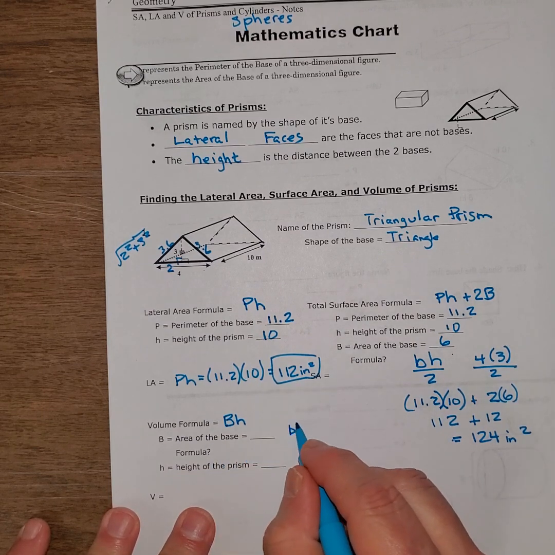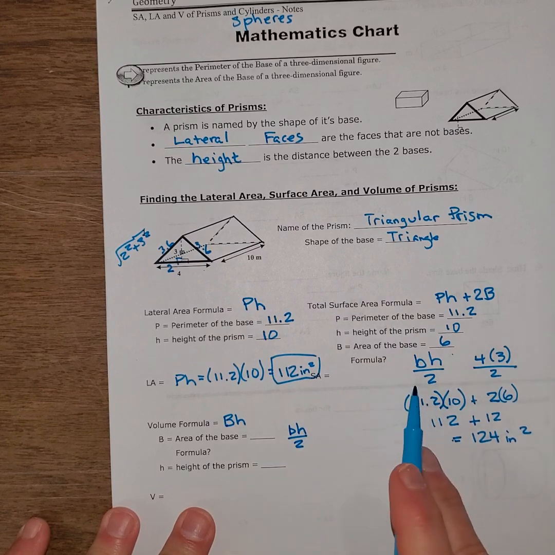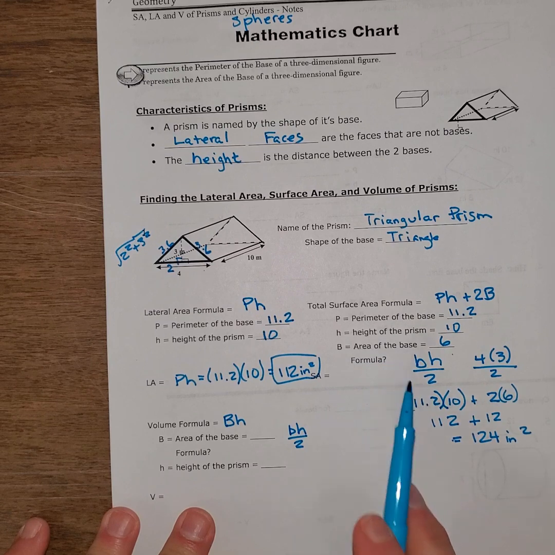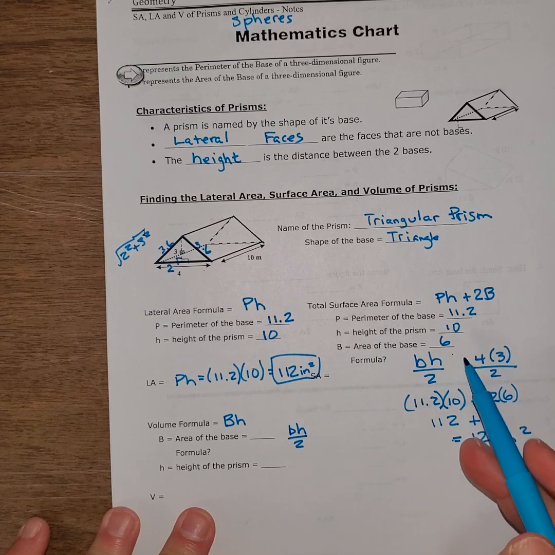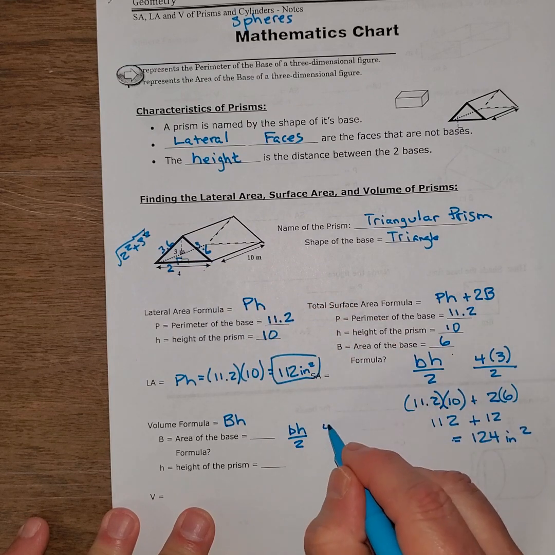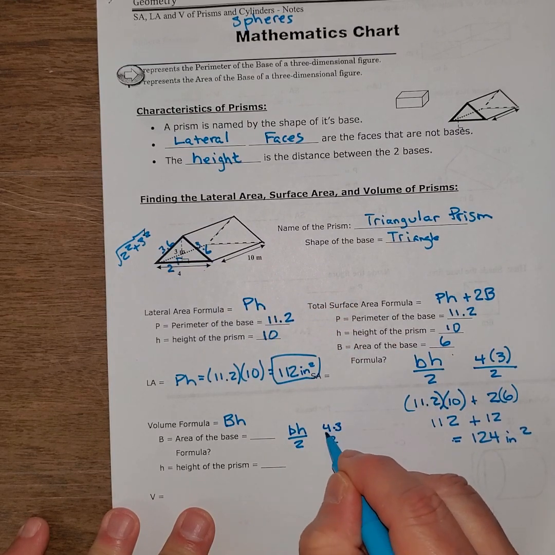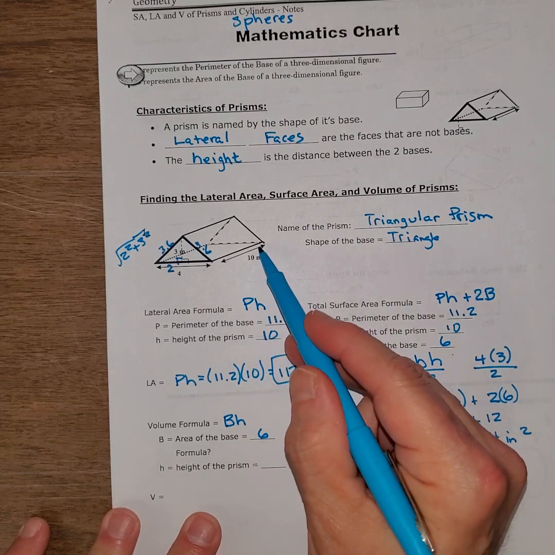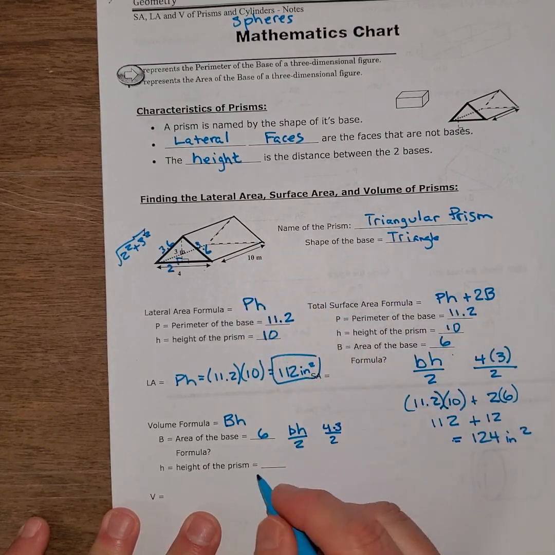We know we have to do BH over 2. We've already calculated that over here. The area of the base was 4 times 3 divided by 2, and you get 6. And then the height of the prism we know is from base to base, so that's 10.